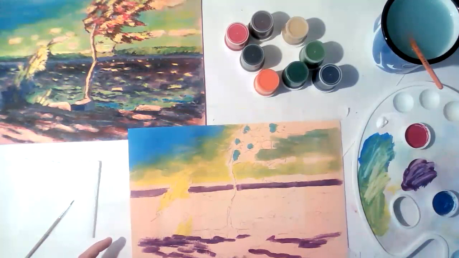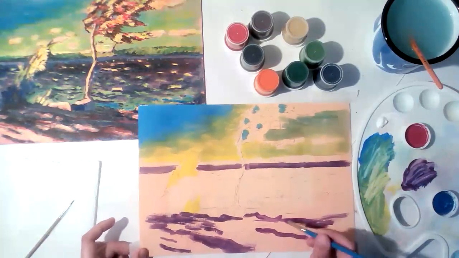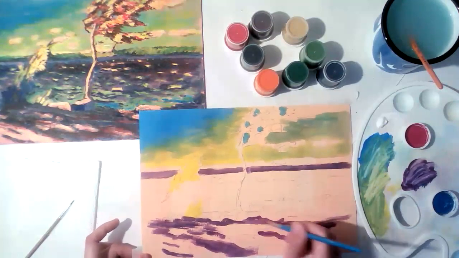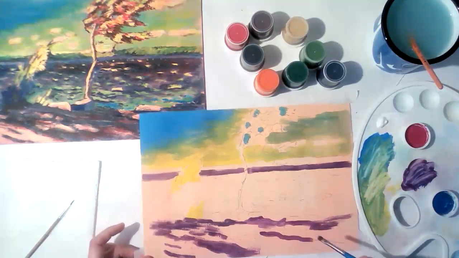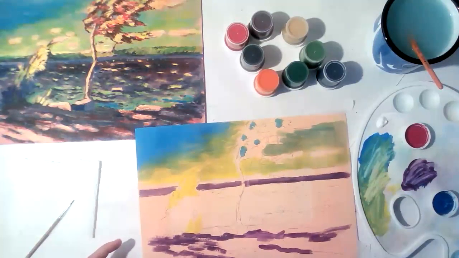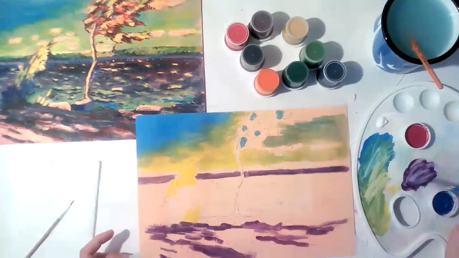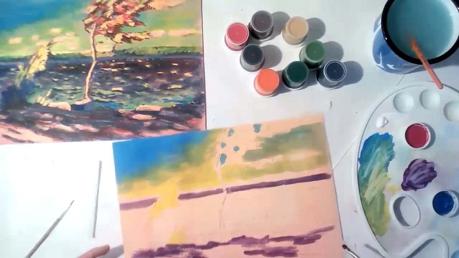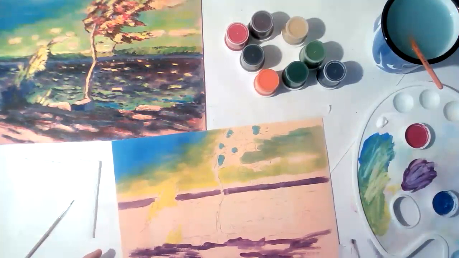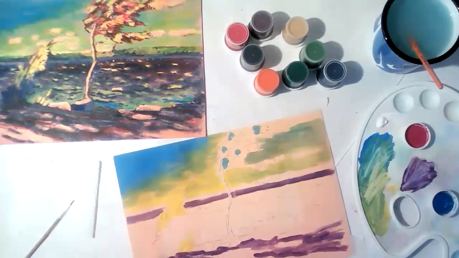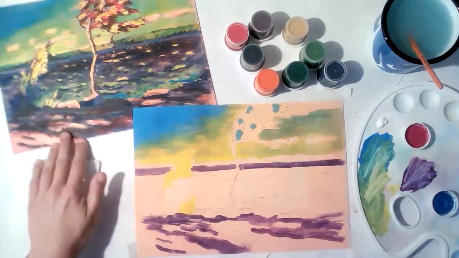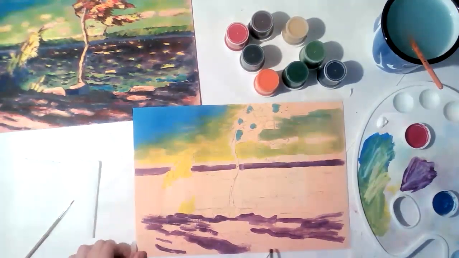So I went around here for all of them, because some of them will of course be much darker, dark blue, but for now I go around just saving the areas of the light.